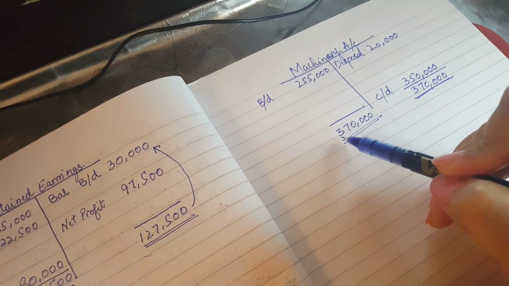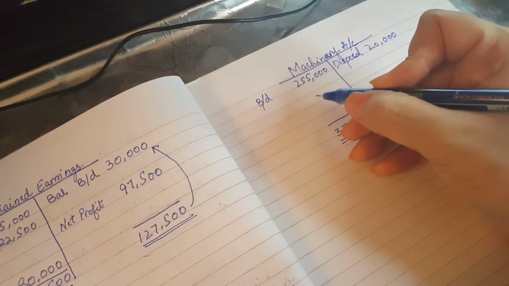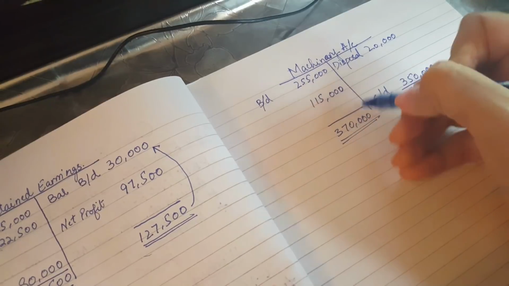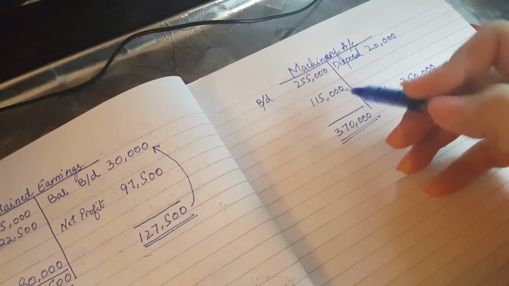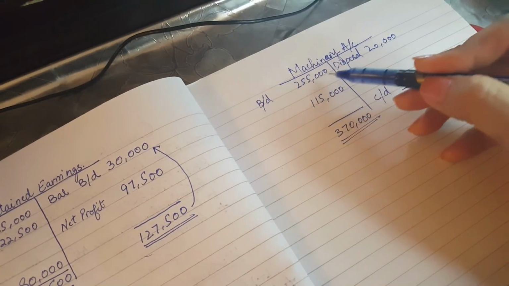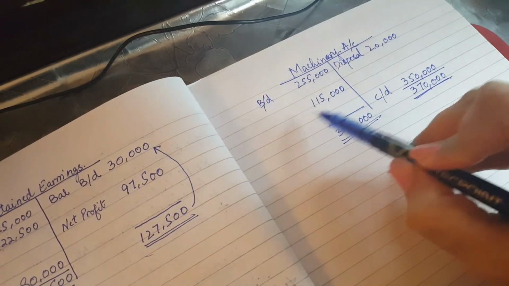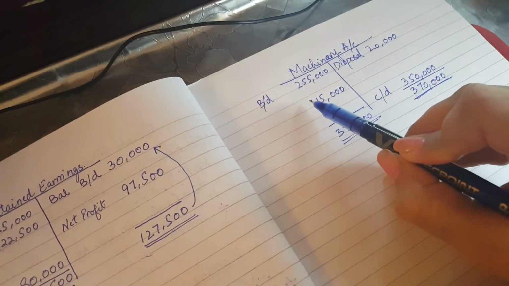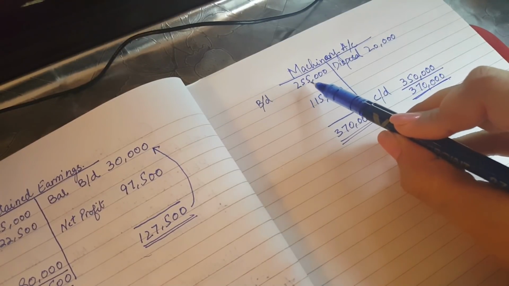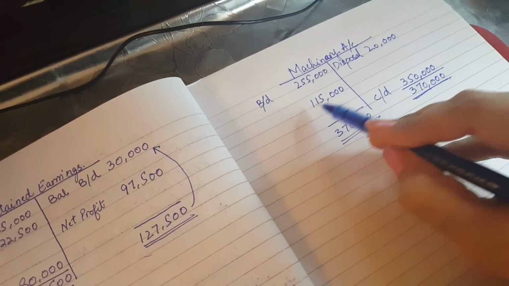When we subtract this amount from 3,70,000, it comes to 1,15,000. So this 1,15,000 is an addition to the opening balance of machinery. It means that we have purchased machinery of 1,15,000, because this is an addition to 2,55,000. So this is the purchase of machinery.